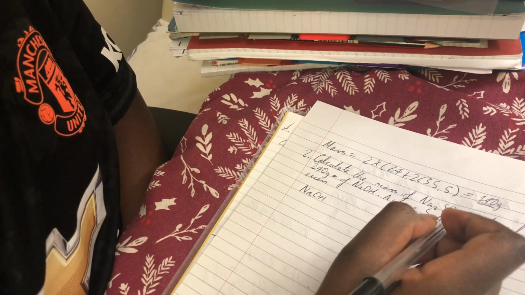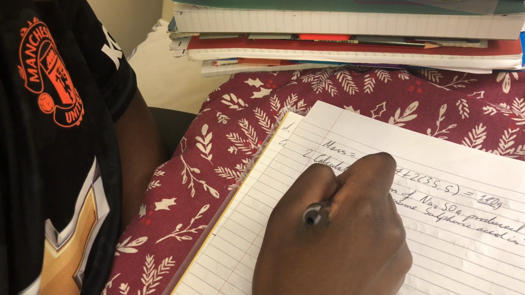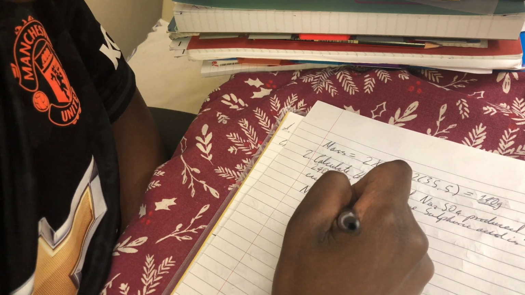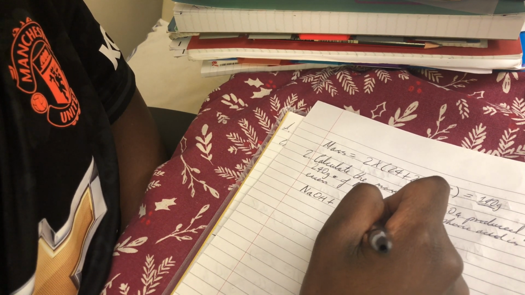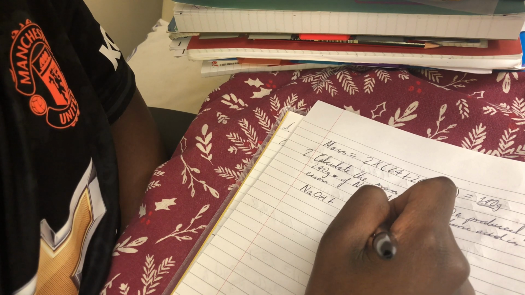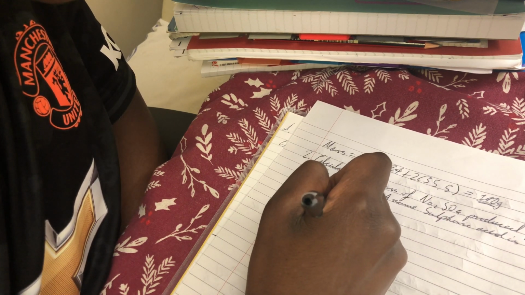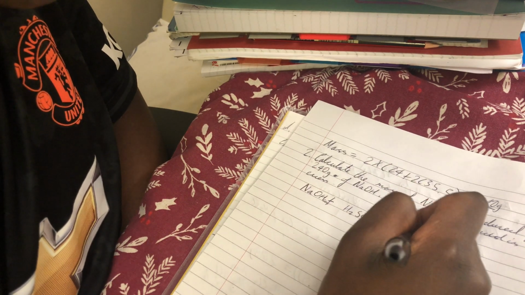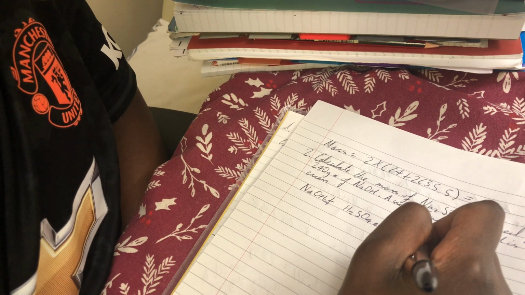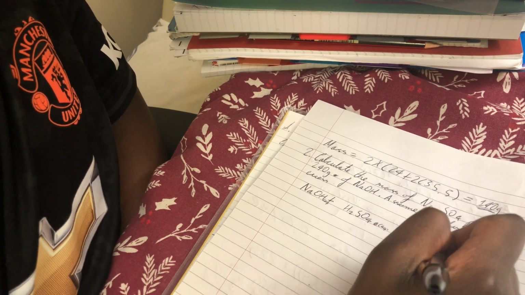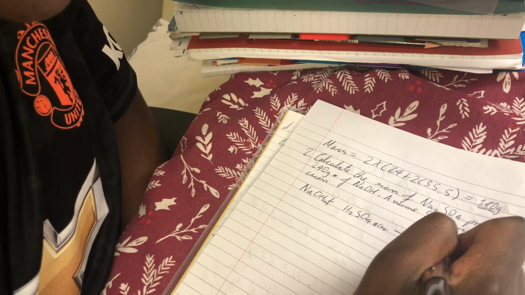I didn't write it down, but sulfuric acid is on the reactant side. Sulfuric acid is H2SO4. It's an acid, so it's aqueous. And that goes to form sodium sulfate, Na2SO4.